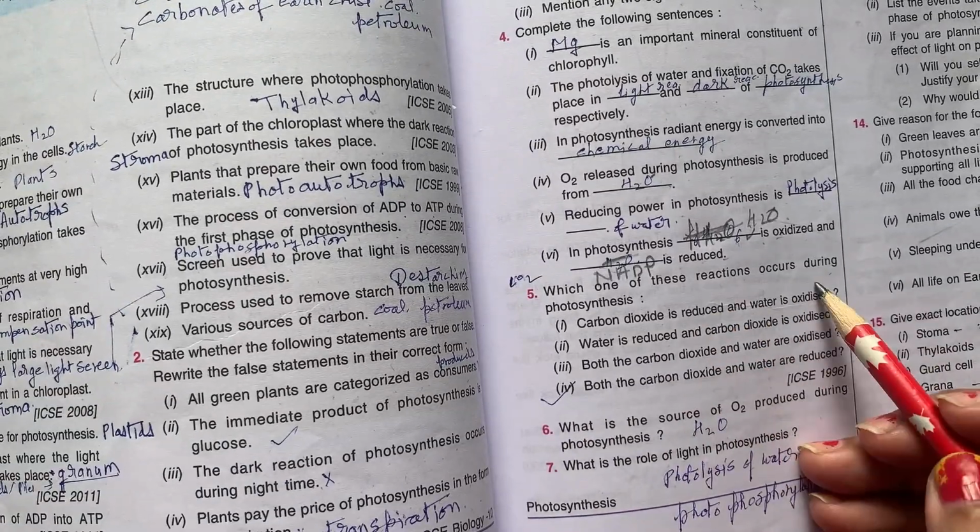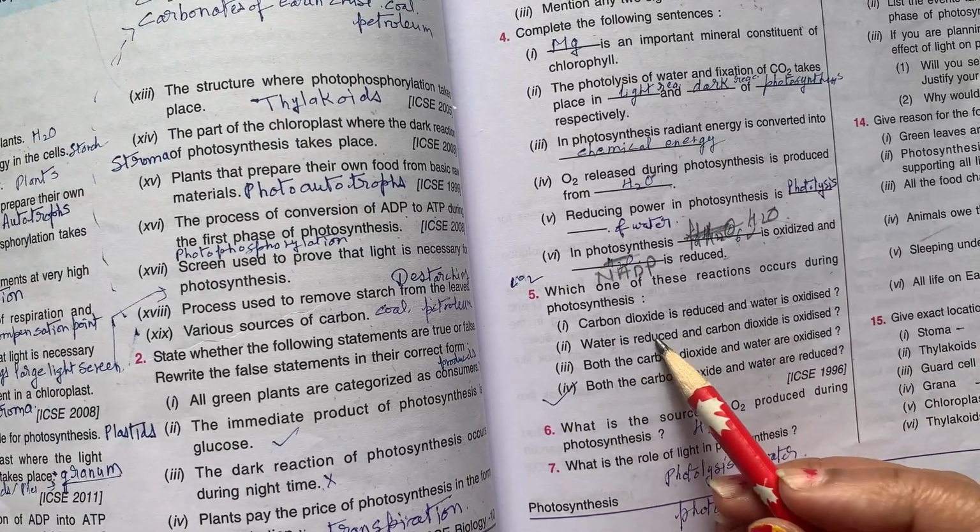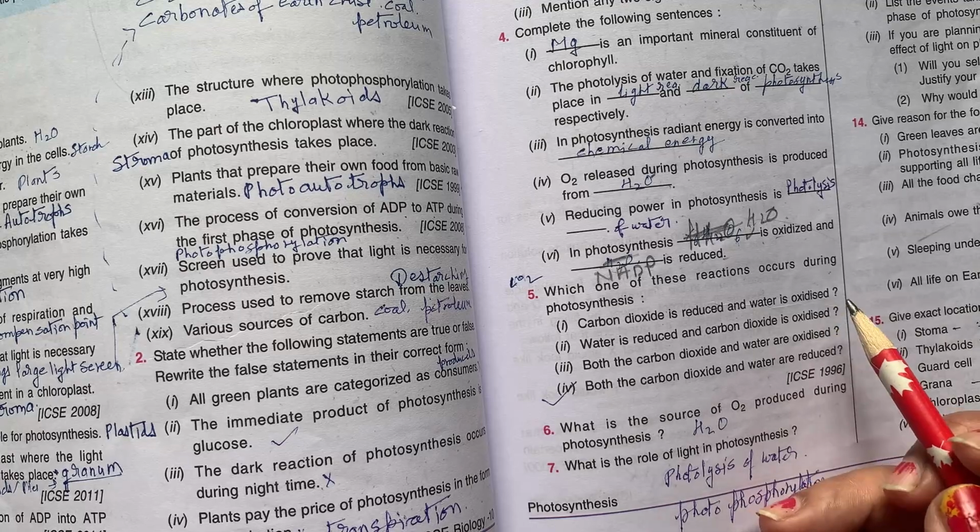Which one of these reactions occurs during photosynthesis? Carbon dioxide is reduced and water is oxidized.